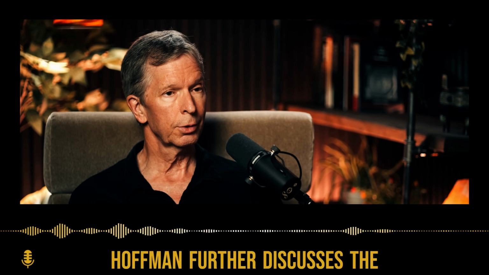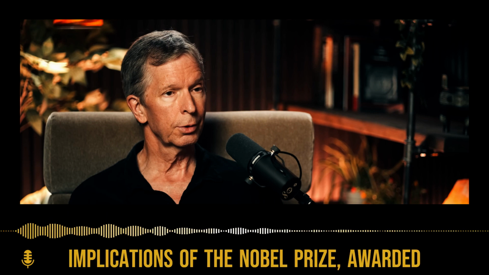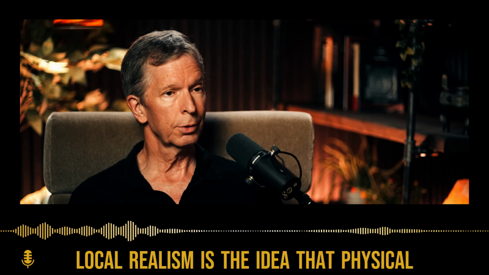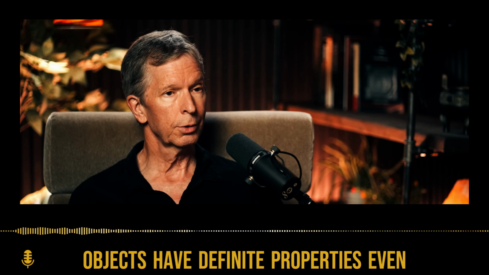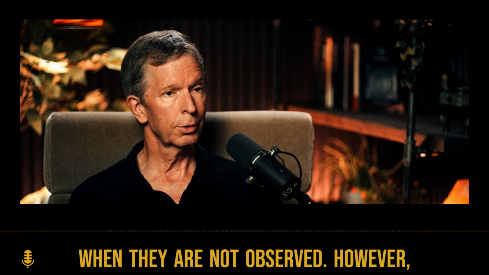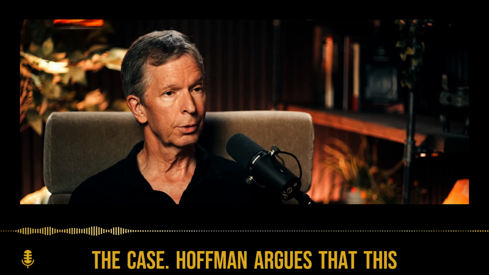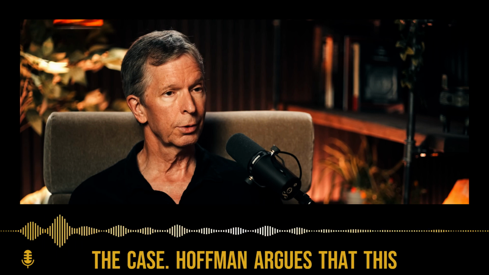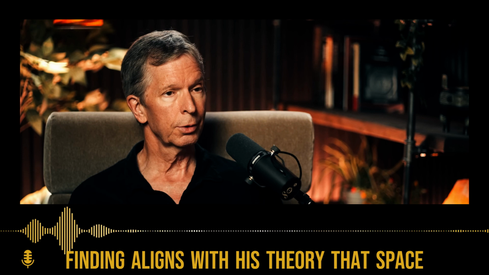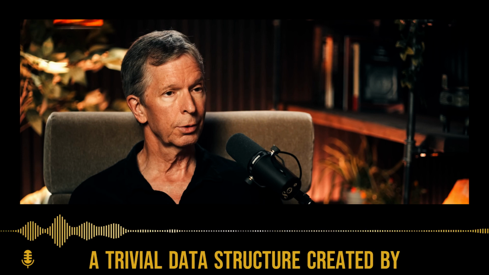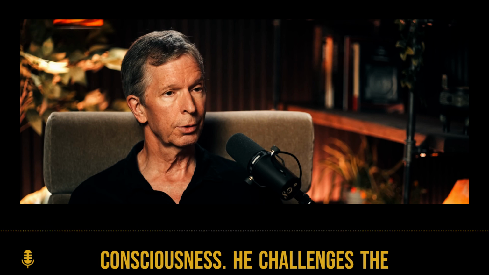Hoffman further discusses the implications of the Nobel Prize awarded for proving that local realism is false. Local realism is the idea that physical objects have definite properties even when they are not observed. However, quantum theory has shown that this is not the case. Hoffman argues that this finding aligns with his theory that space and time are not fundamental, but rather a trivial data structure created by consciousness.